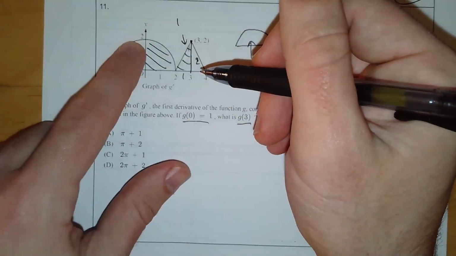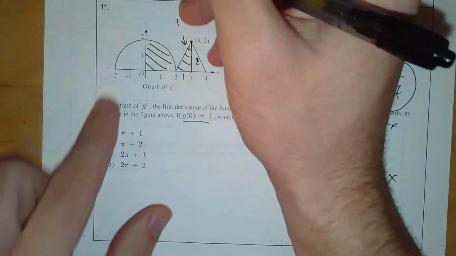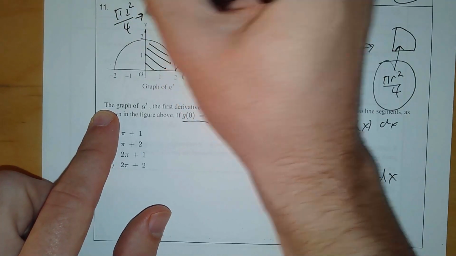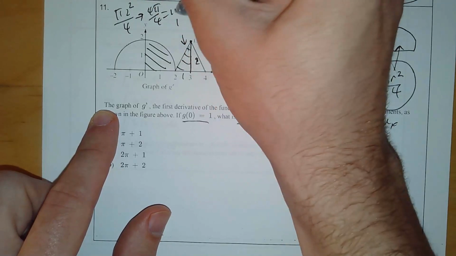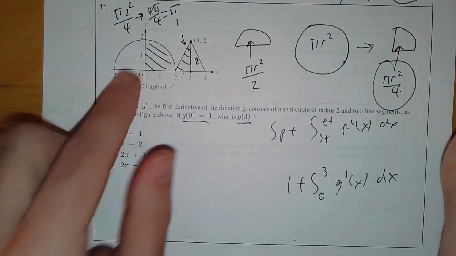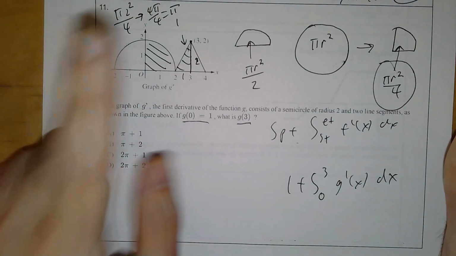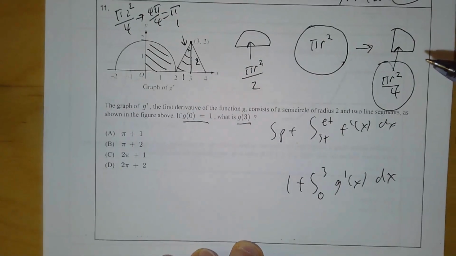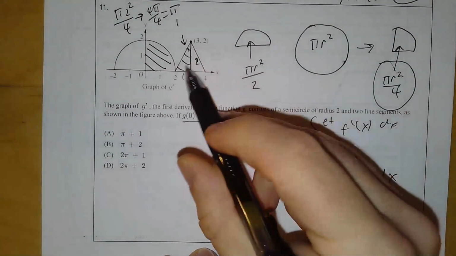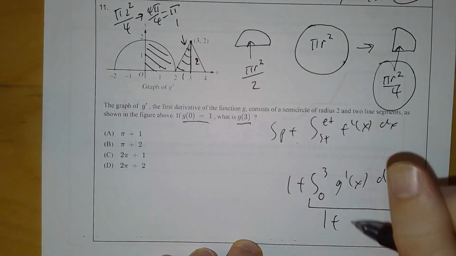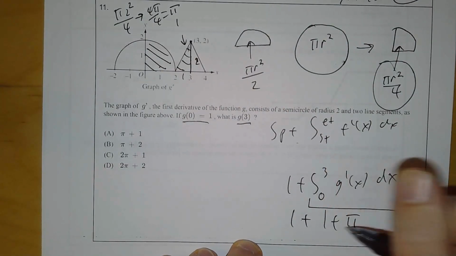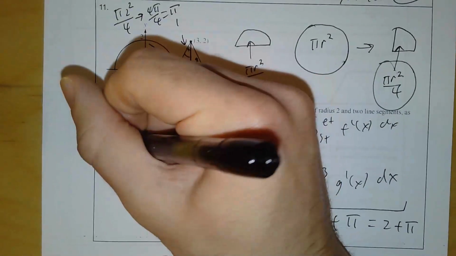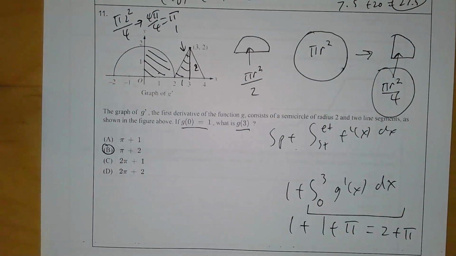So let's do it. My r here is 2, radius is 2, so it's going to be pi times 2 squared over 4. That's 4 pi over 4. That's pi. So this distance is 1 plus pi. So this integral, all of this right here, is 1 plus pi. So what I have is 1 plus 1 plus pi. That's 2 plus pi, which is pi plus 2. Same thing, different order.